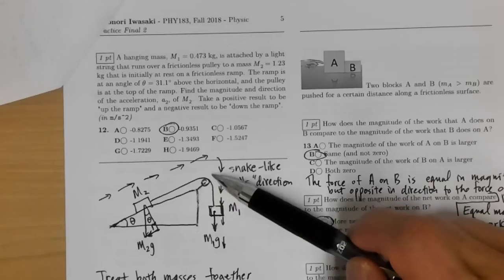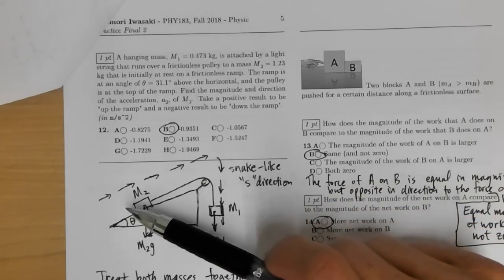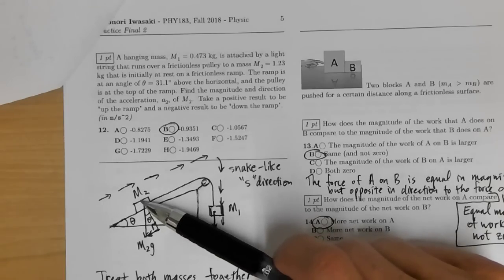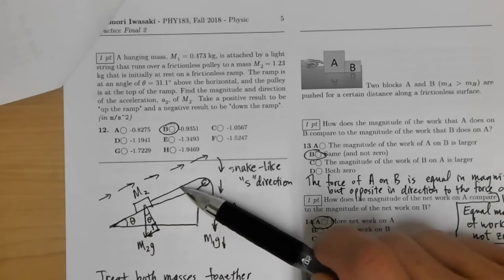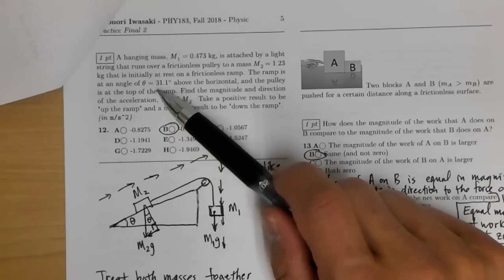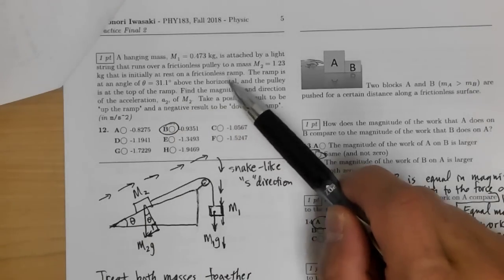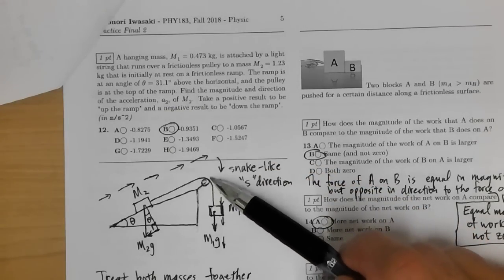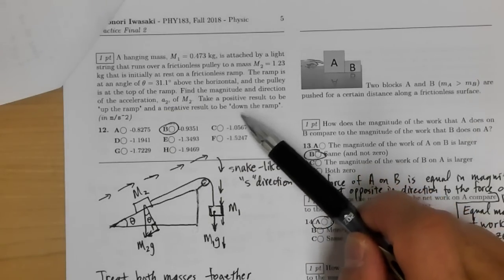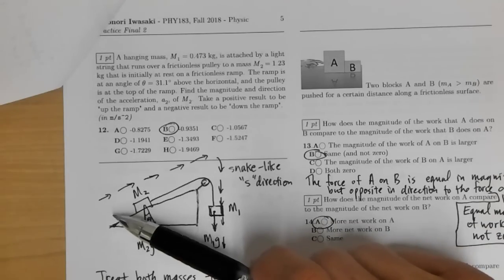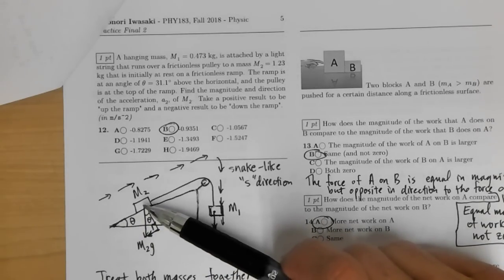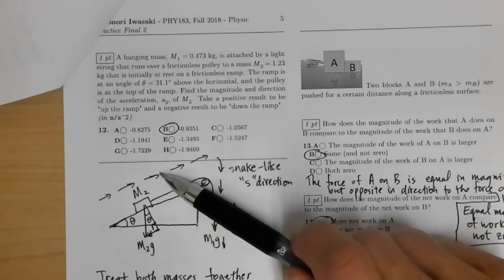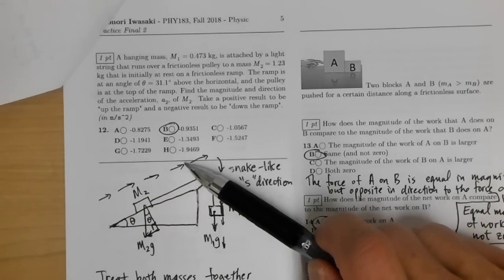And it's attached to a light string that runs over a frictionless pulley to a mass M2, that's here. That's 1.23 kilograms. That's on a frictionless ramp. The ramp has an angle of 31.1 degrees above horizontal, and the pulley is at the top of the ramp. They want to know the acceleration of the mass M2. So going up the ramp is considered positive.